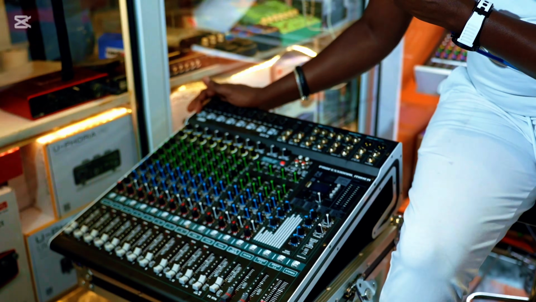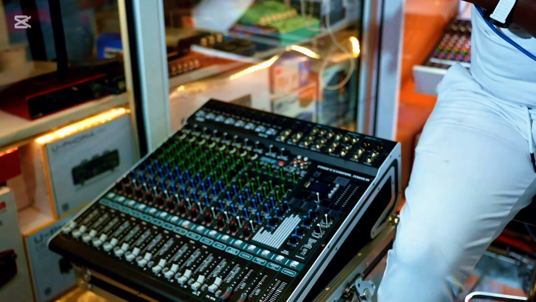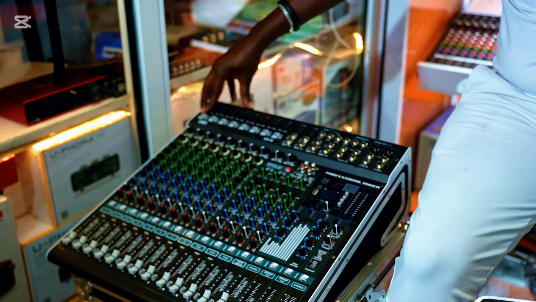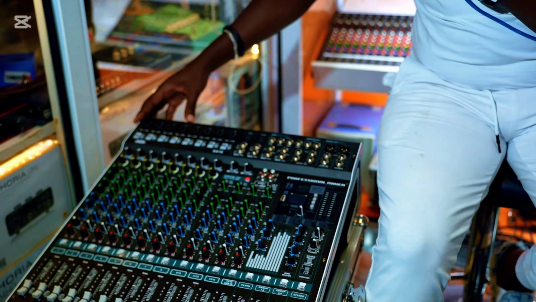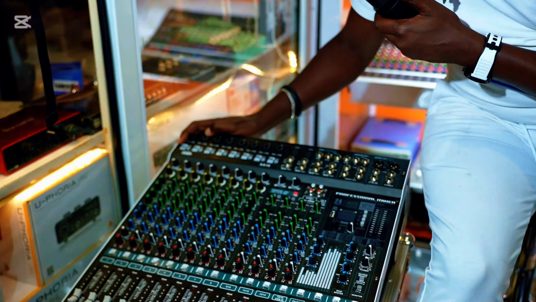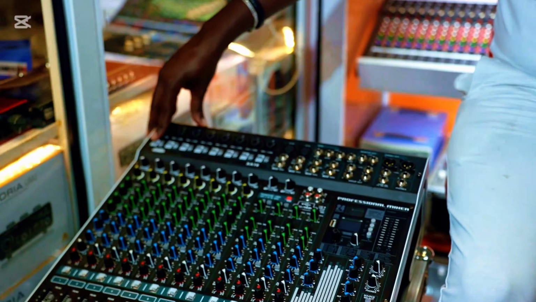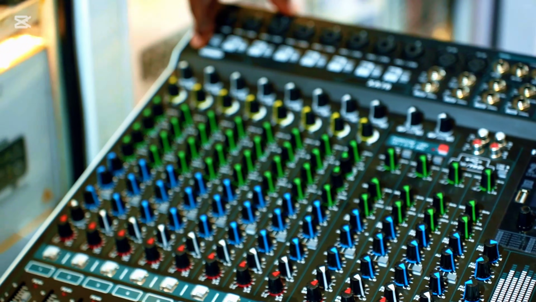From here you see there's something called a pad. This is where you are able to increase or decrease the amount of frequency going in. You're able to cut it or to increase it by 26 dBs. So this is a special feature that you do not see on the other one.